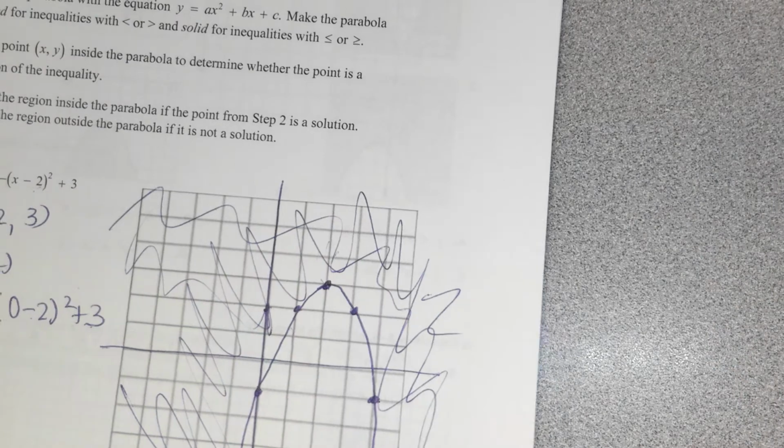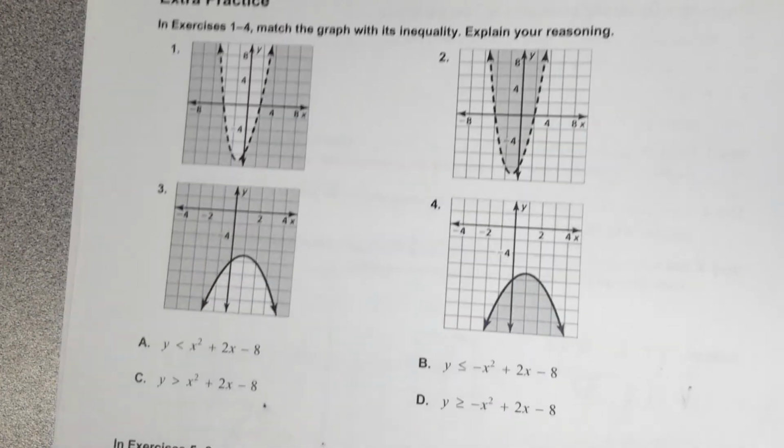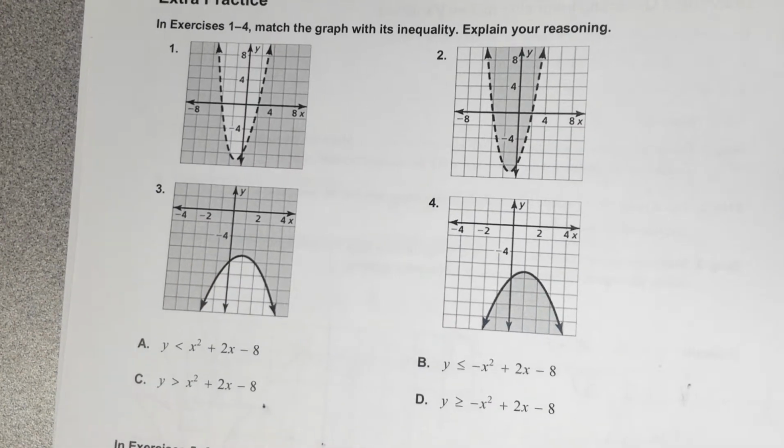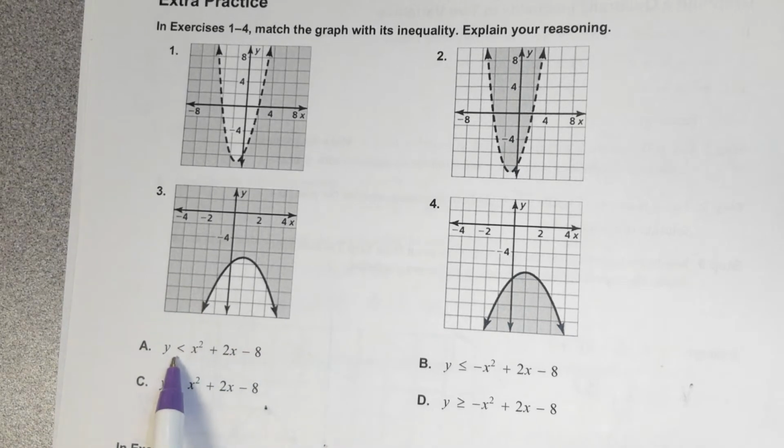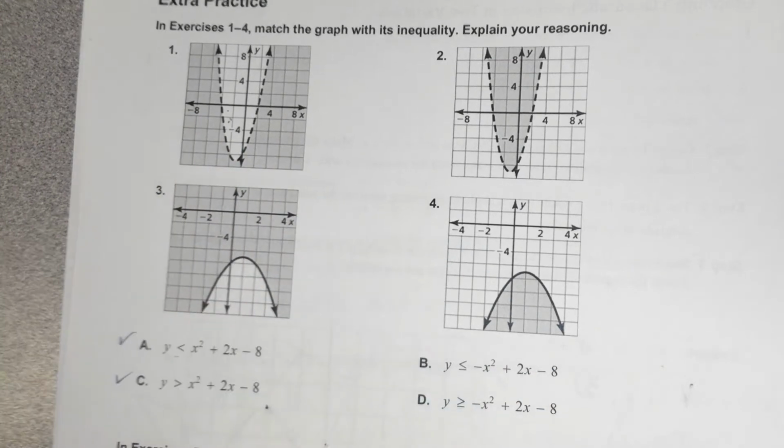All right. Let's go over here now. In exercises 1 through 4, match the graph with its inequality. Well, think about the easiest way to do this. One way would be to look at whether it's solid or dotted. This is dotted, so I know it has to be either this one or this one.